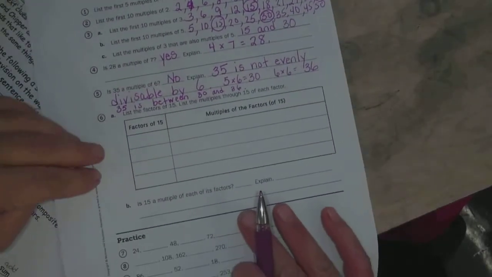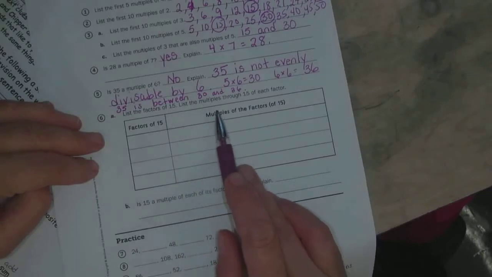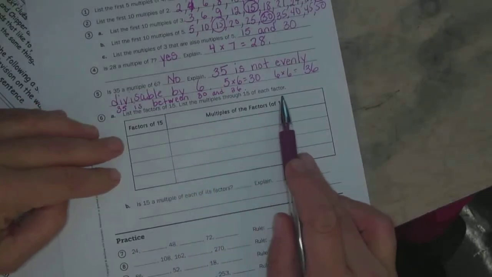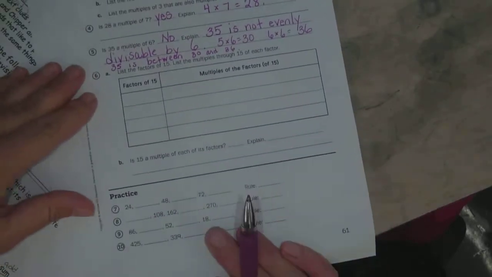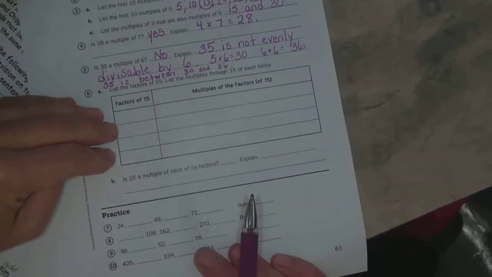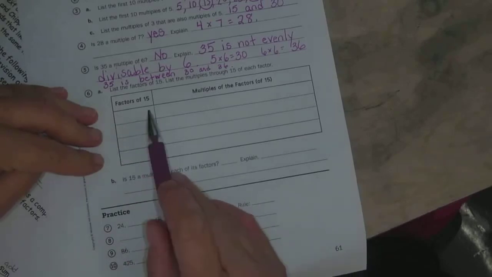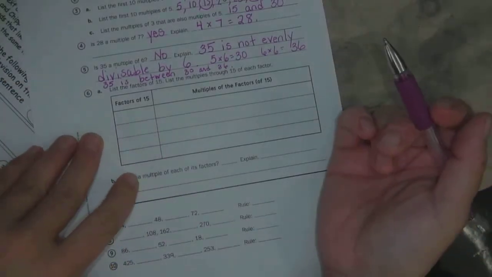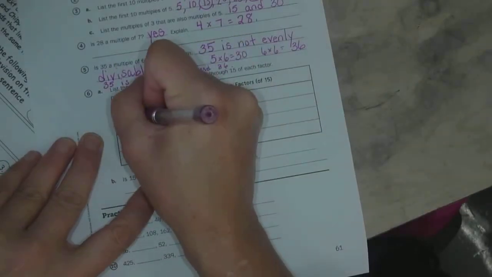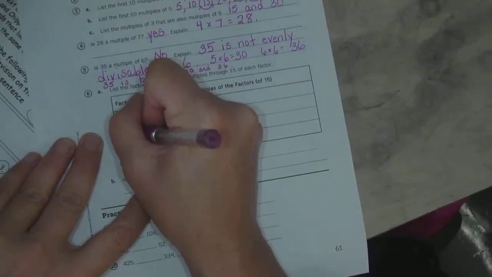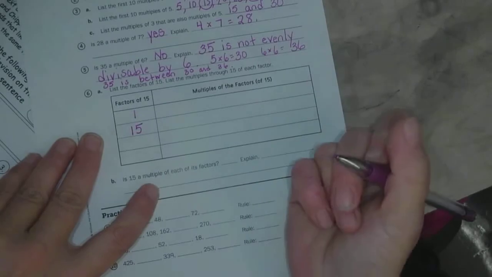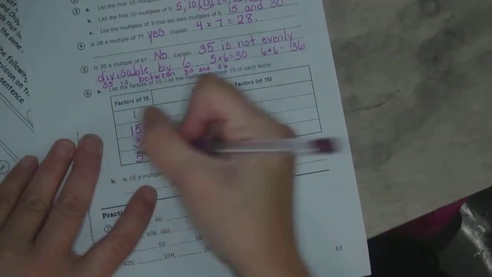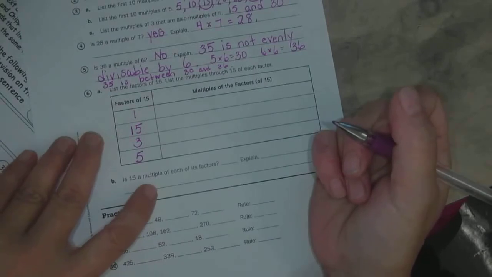Okay, factors. List all the factors of 15. List the multiples through 15 of each factor. Okay, so this is a little bit tricky, so you may need some help with this. So factors of 15, so you're going to write the factors of 15. And what do I always tell you? What's the first two? 1 and 15, right? And then the other ones are 3 and 5. Because factors always come in pairs, right?